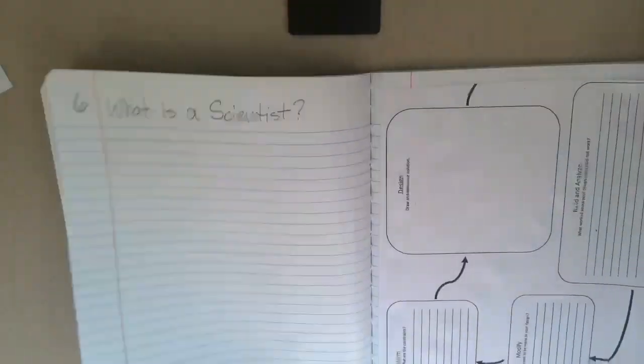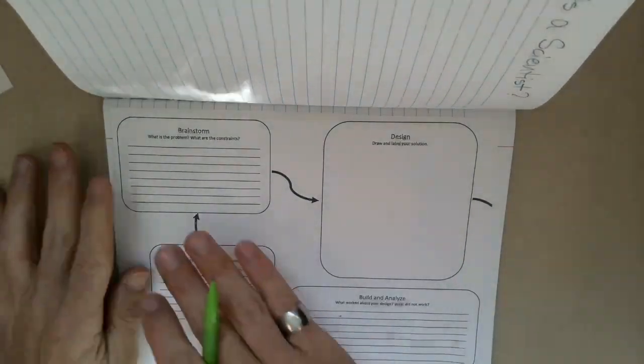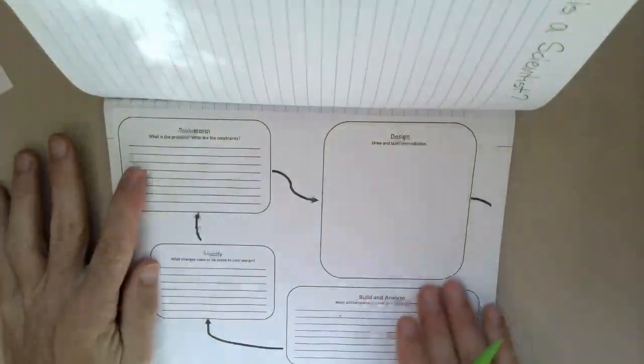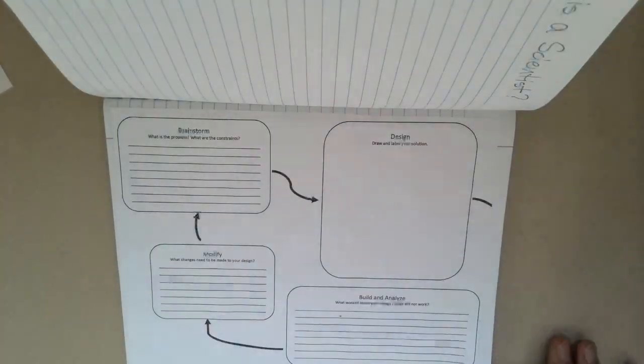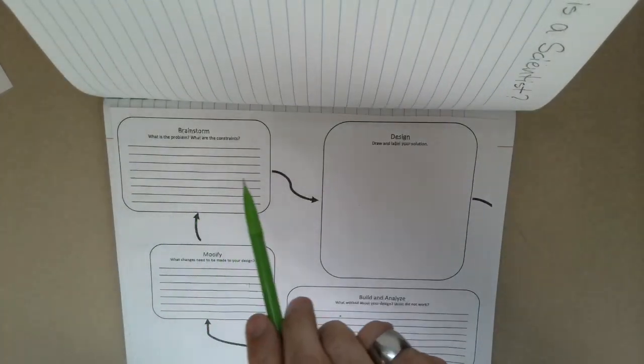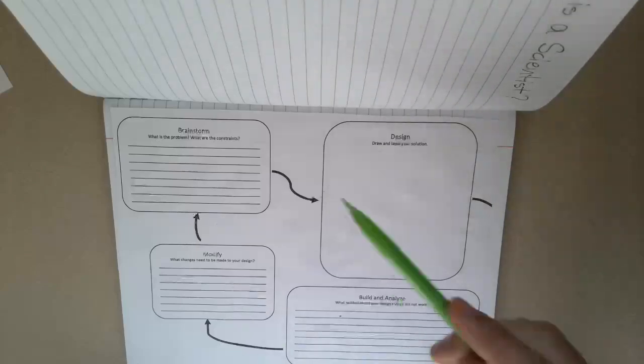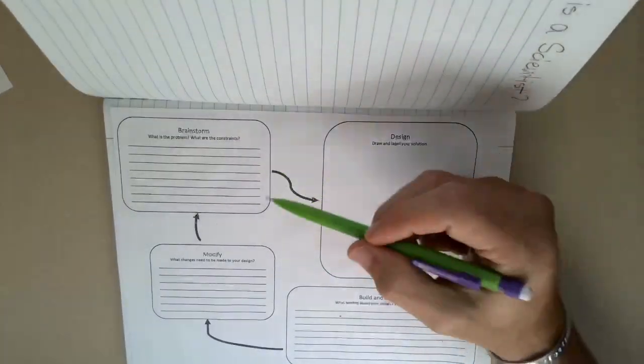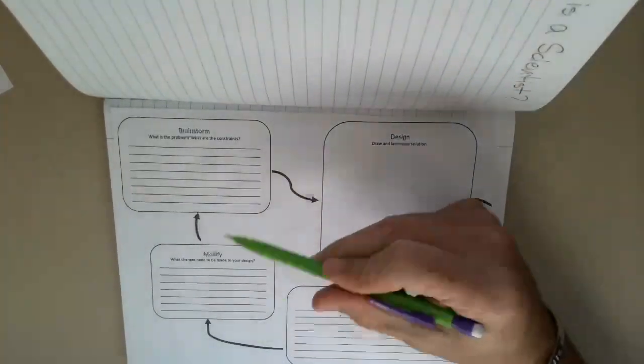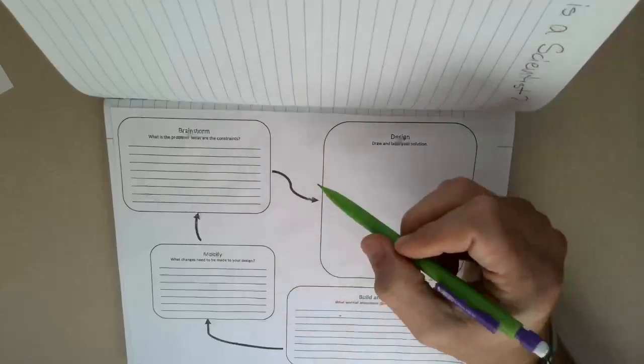All right, so every engineer goes through this process, and this is a cycle. What does it mean for something to be a cycle? It means it goes all the way around, and then it cycles again and again and again, right? A cycle is a repeating process. So this is the engineering process, and it operates as a cycle.